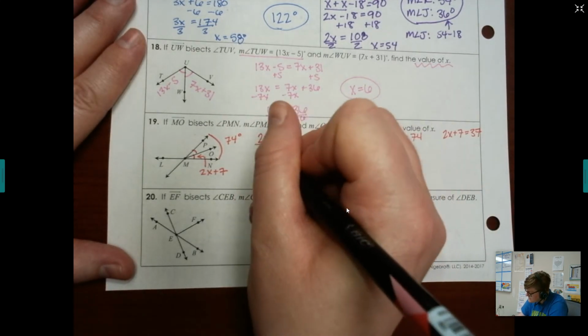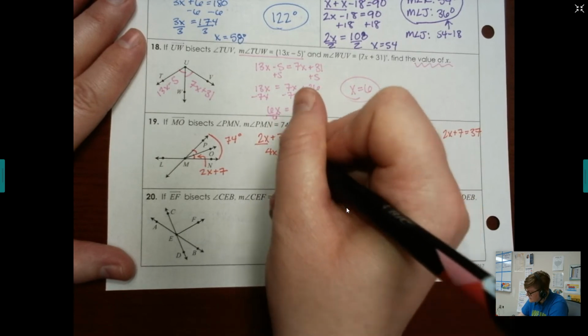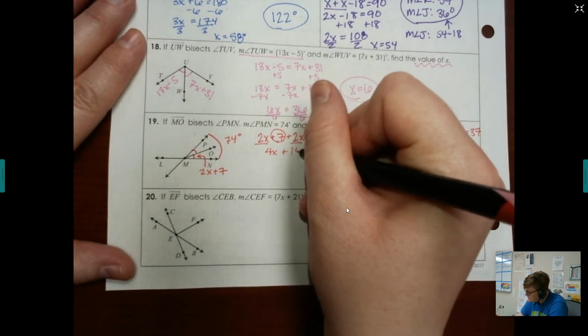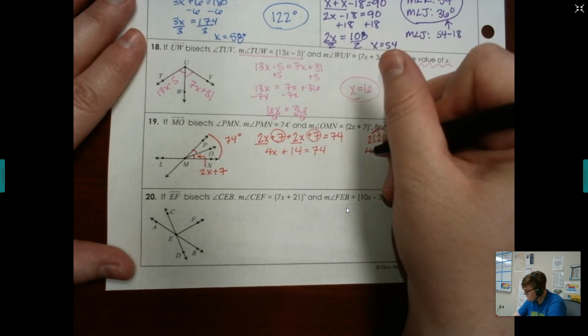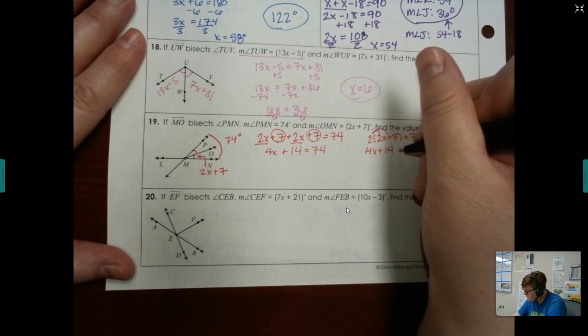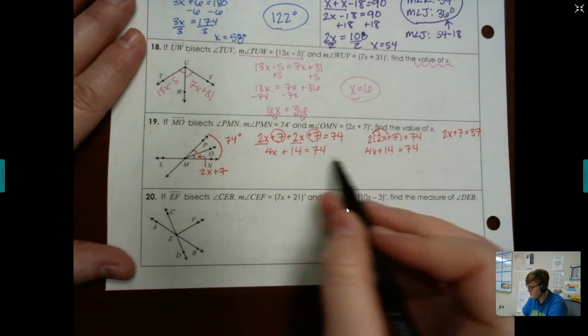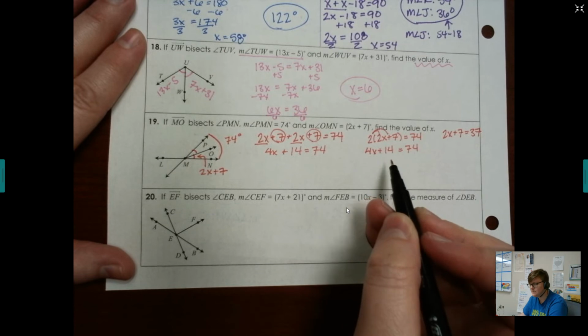So 2x and 2x, 4x plus 7 and 7, 14. Okay, distribute. See, it goes to the same thing for the next step.